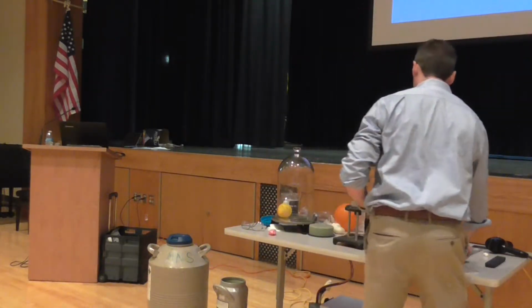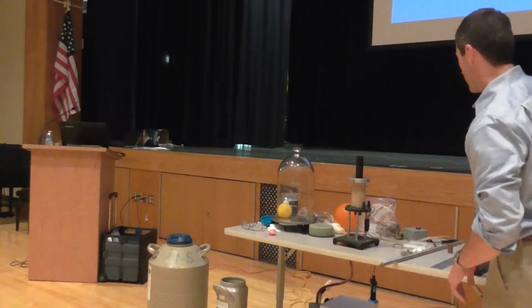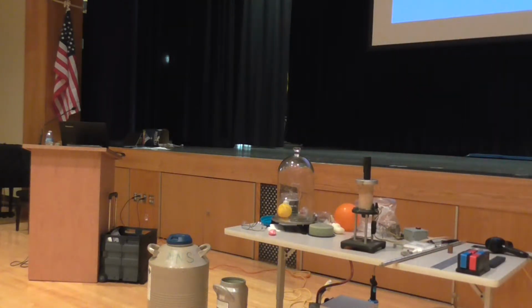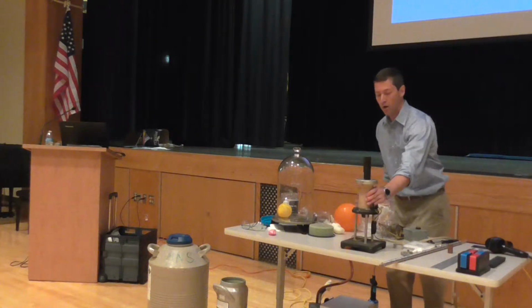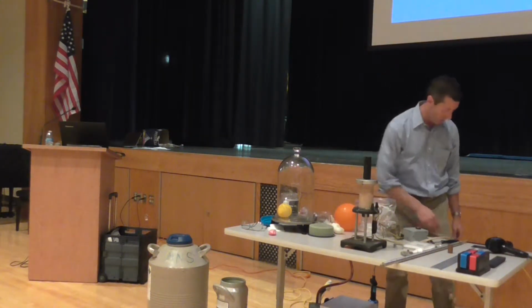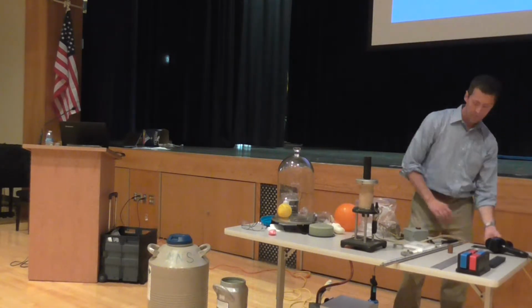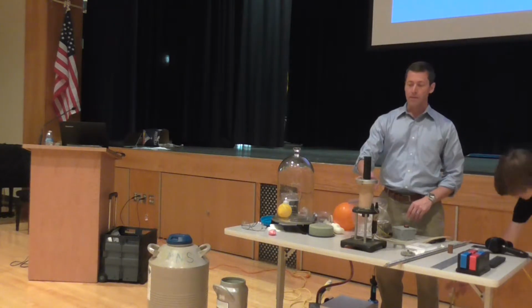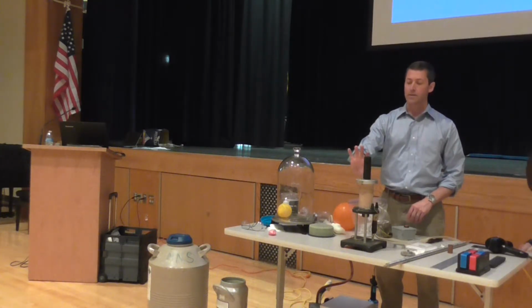Now I want to show you another demonstration of this. So I have a coil of wire here, and I'm going to put a big current through it, and this piece of iron here is going to bring the magnetic field out.